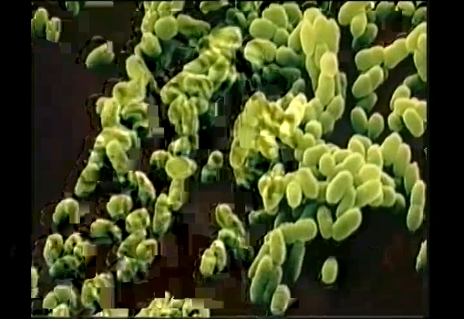The enemy waits at every moment to seize the opportunity to invade our bodies. Bacterial organisms multiply as soon as they find a suitable humid environment, then fungi, parasites, and viruses, the most dangerous invaders.